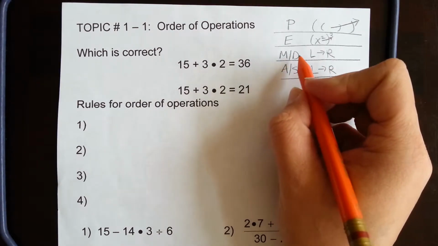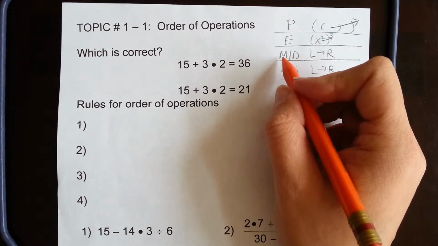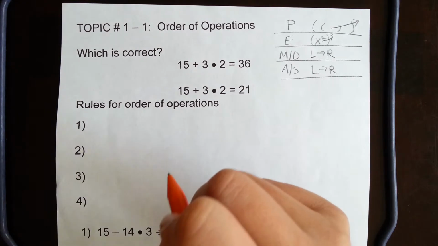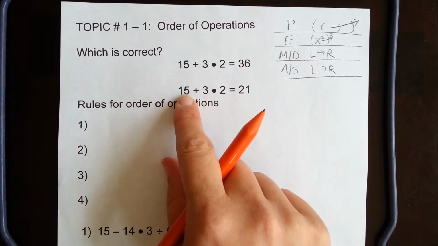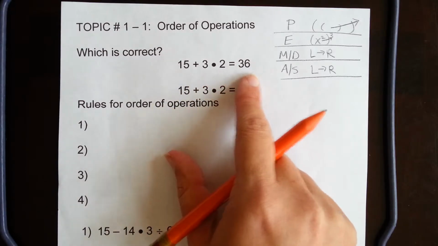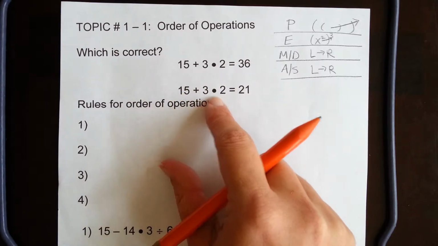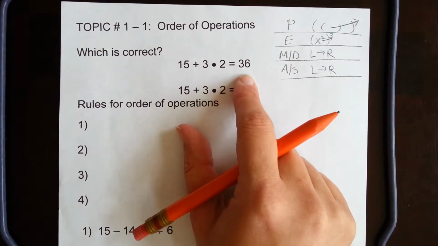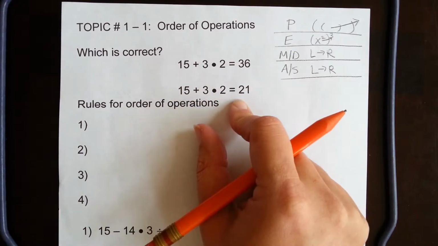It doesn't matter whether the division shows up first or the multiplication shows up first. Whichever one shows up first, going left to right, is the one that you would do first. So if I'm looking at these two, it says which is correct? 15 plus 3 times 2 equals 36, or 15 plus 3 times 2 equals 21. Now if you think about those for a second, how could they have come up with 36 and 21?